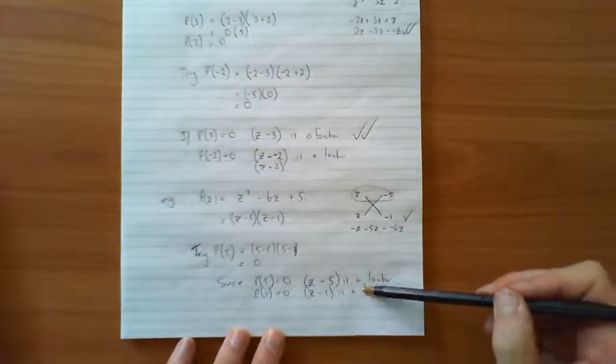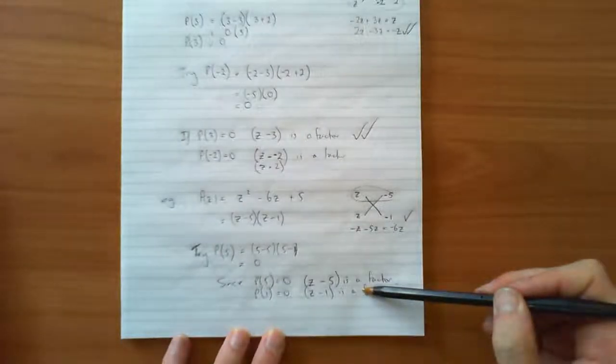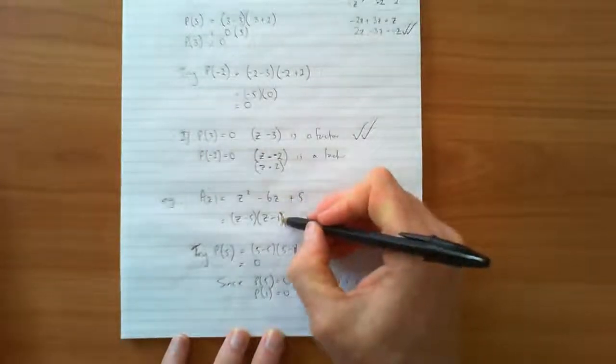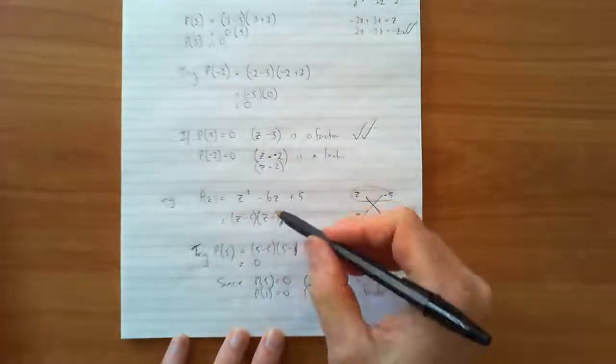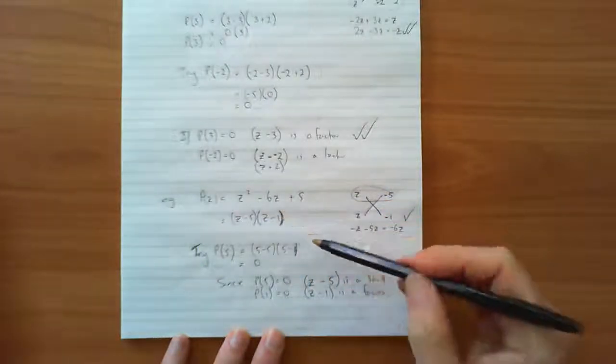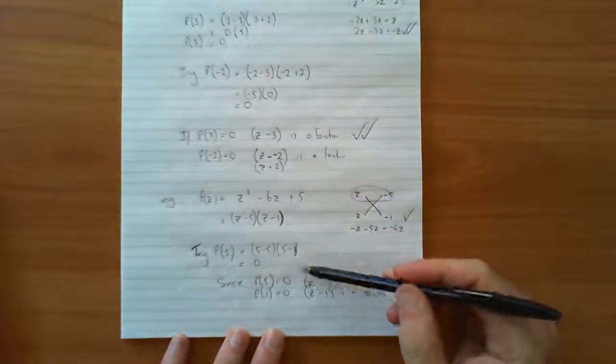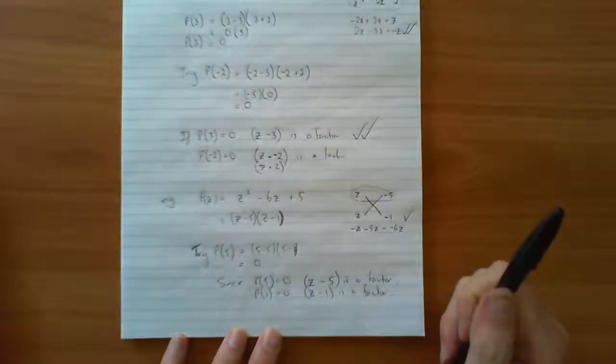The reason I've done this is because I'm trying to show you that some of the basic maths that you did in the past is actually reinforced by, or is consistent with, the maths you're learning now in terms of factor theorem.